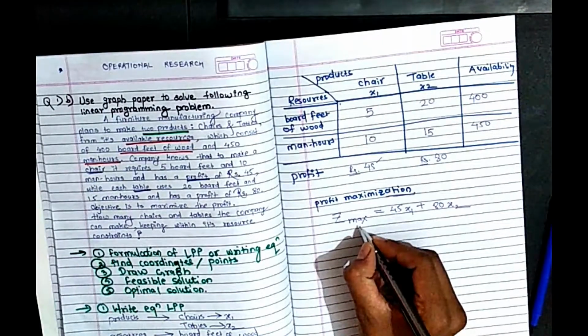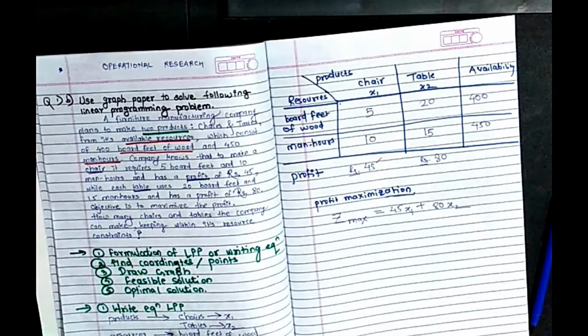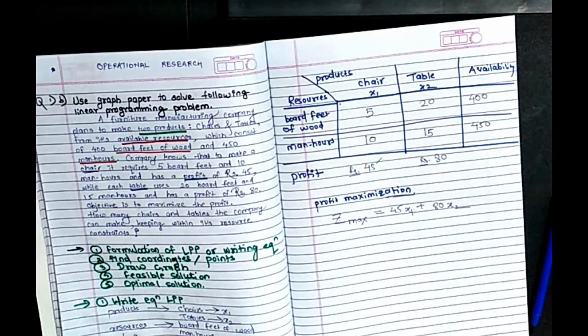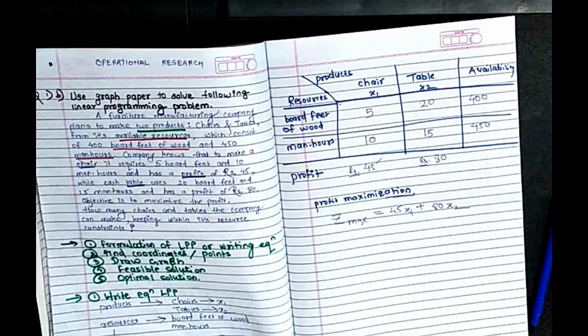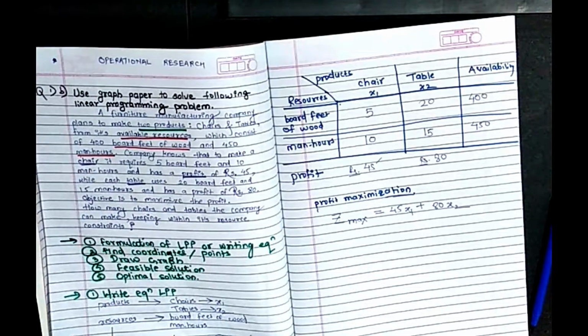Now our problem is to maximize, so as per our resources we will get that many equations. Apart from this equation we will have only two equations.